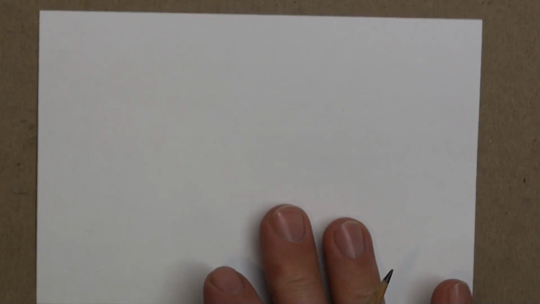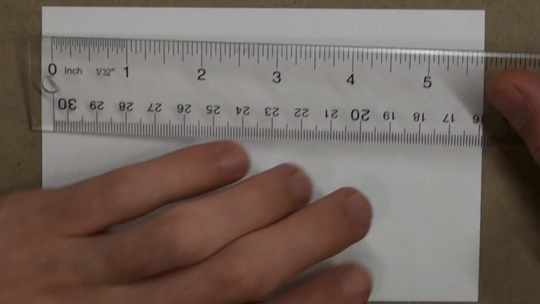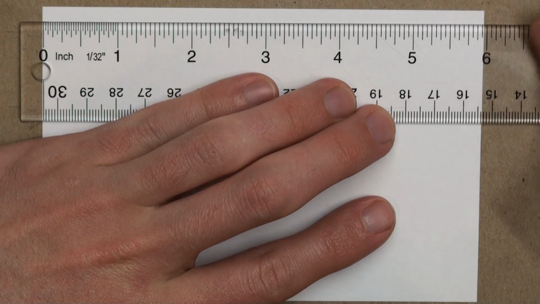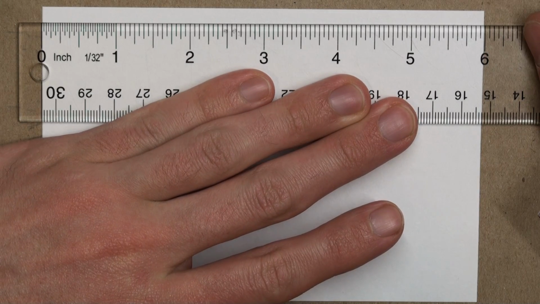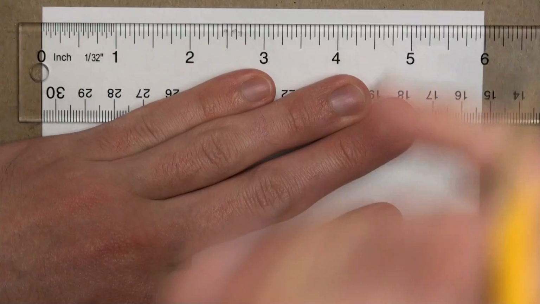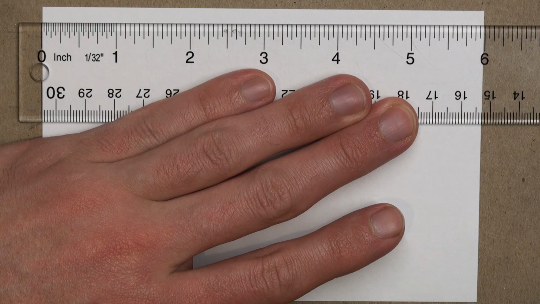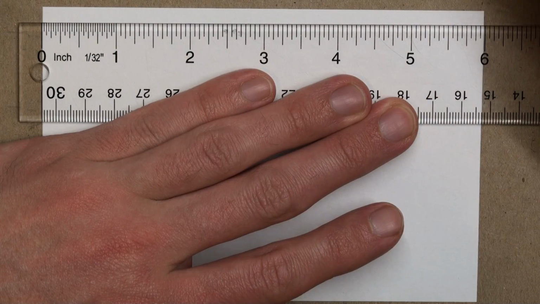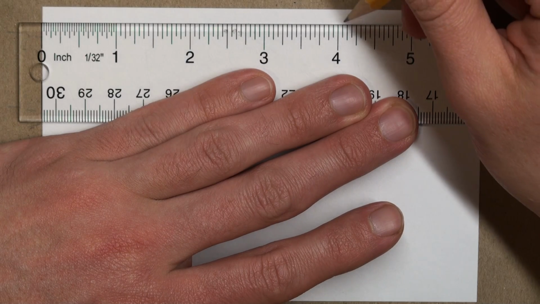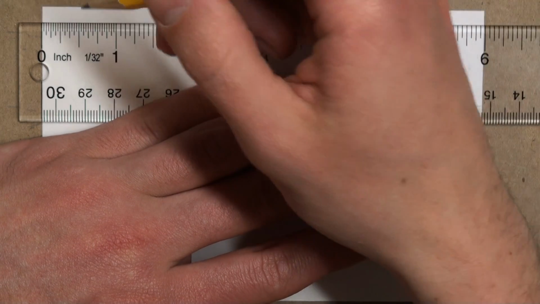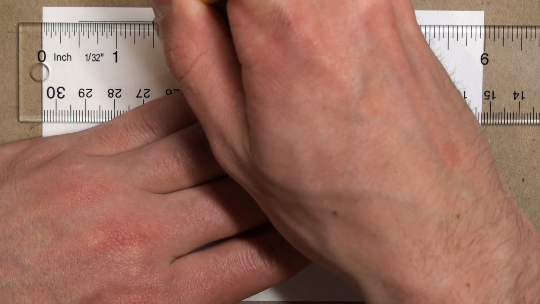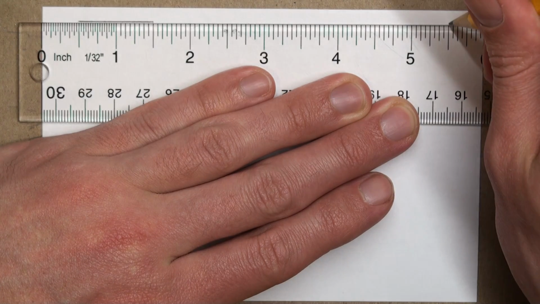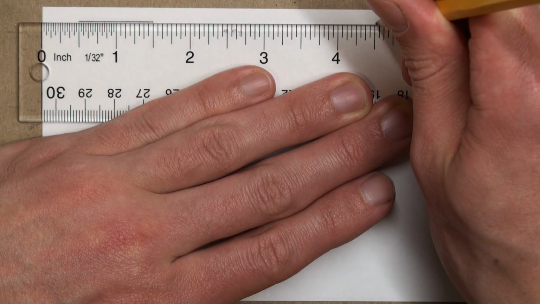Alright, let's see here. So we have a rhombus this time. So it's got 4 congruent sides. I'm gonna go from a 1/2 inch to 1.5. And on the other side I'll go from 5.5 to 4.5.